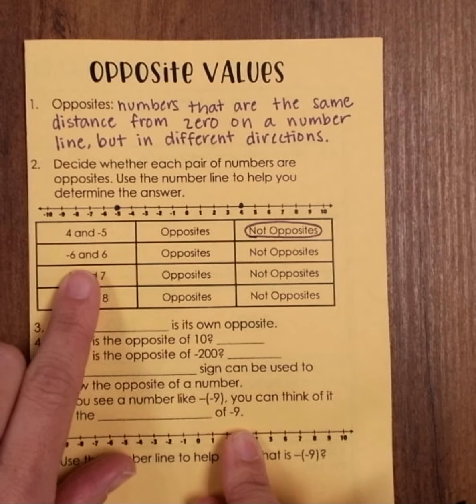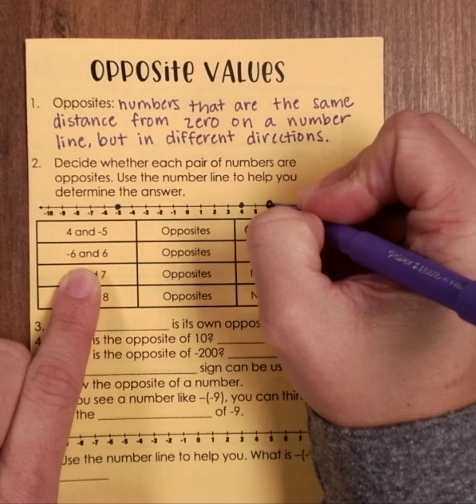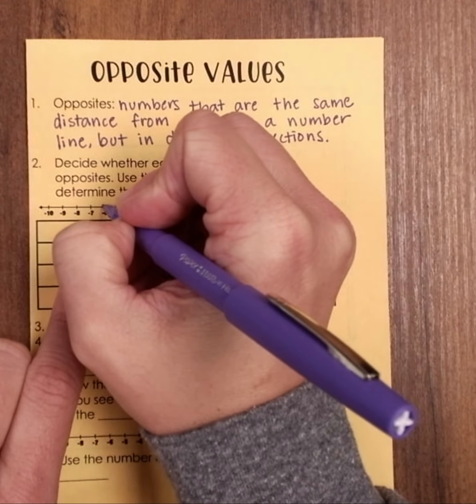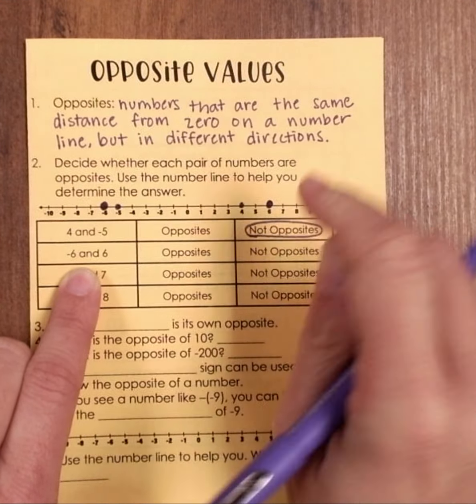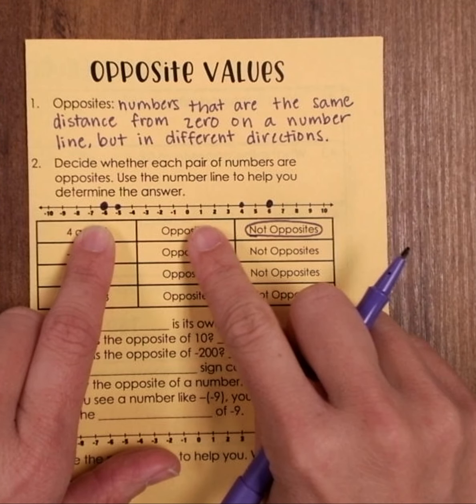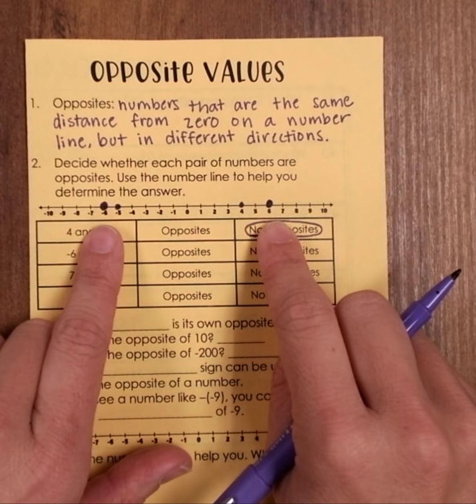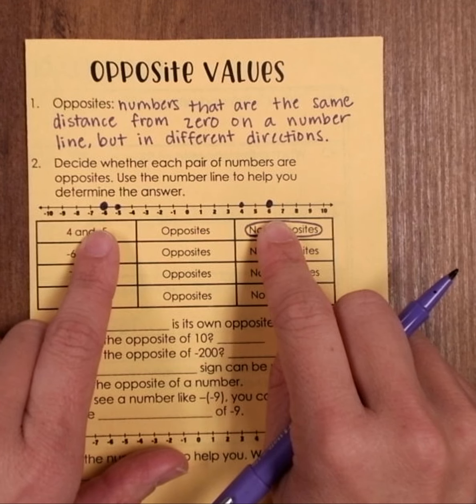Okay, our next set of numbers is 6 and negative 6. So I'm going to go ahead and put a dot here at 6 and a dot here at negative 6. Again, I see that they're both on opposite sides of the number line, right? One's on the positive side, one's on the negative side. So we know it's partially correct so far.